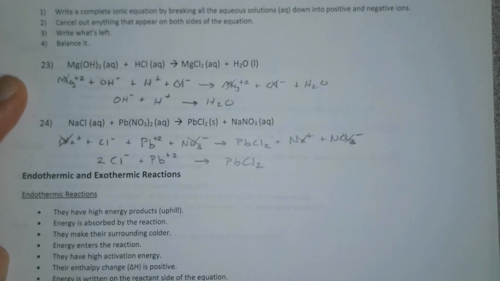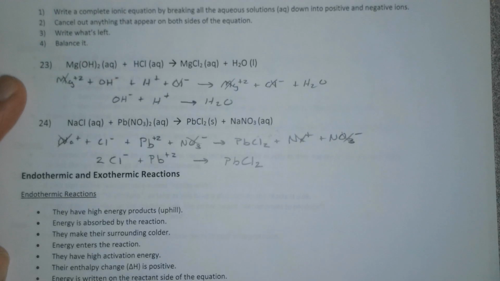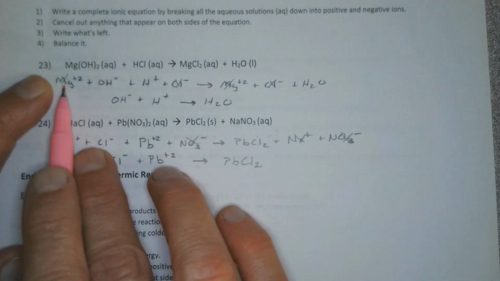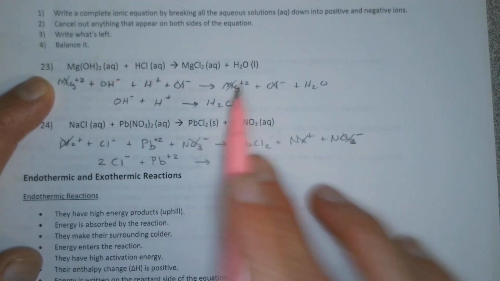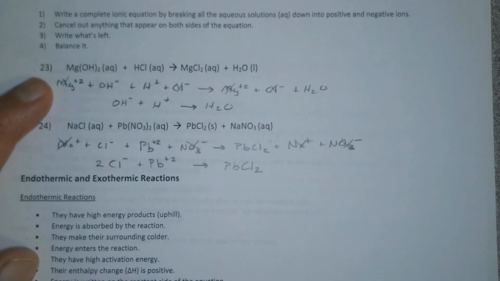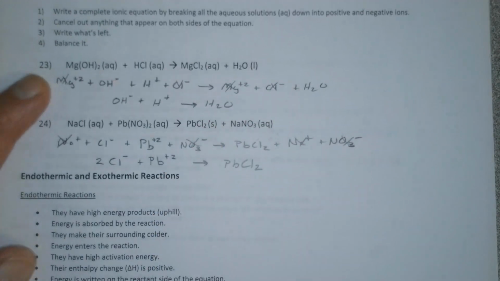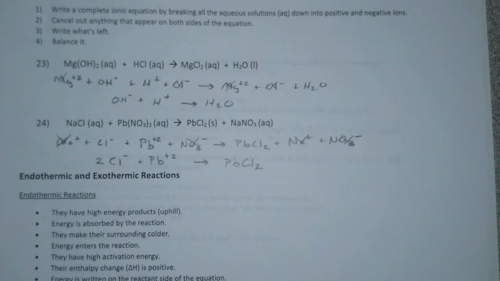Now we look for what are called spectator ions. Spectator ions appear on both sides of the equation. We cancel those out. We have an Mg+2 there. We have an Mg+2 there, so those are going to cancel out. We have a Cl- and a Cl-. Those cancel out. What we're left with is our net ionic equation. Do make sure it's balanced. And this one is. 1 oxygen on each side, 2 hydrogens on each side.